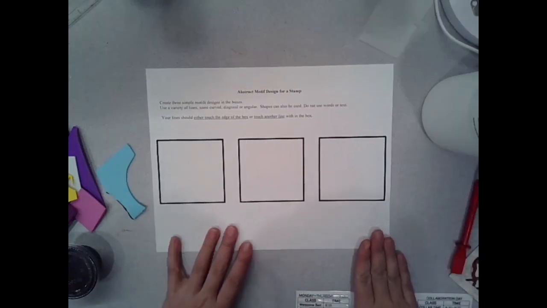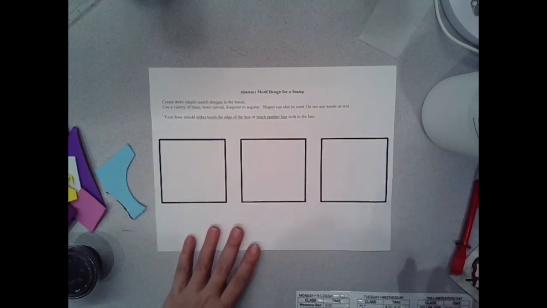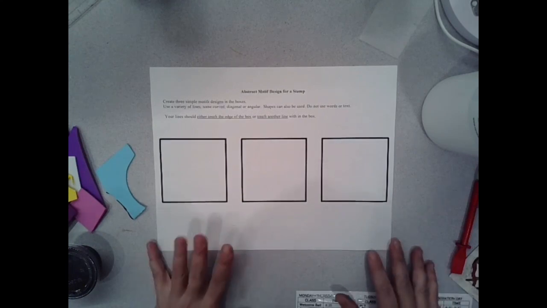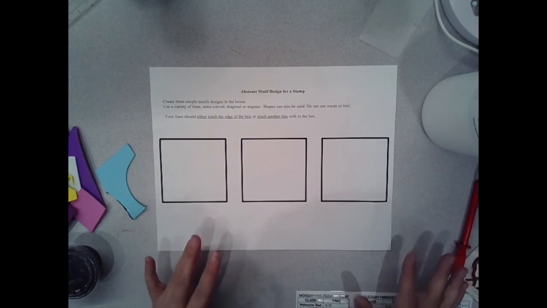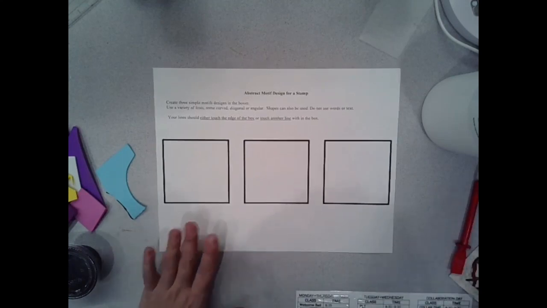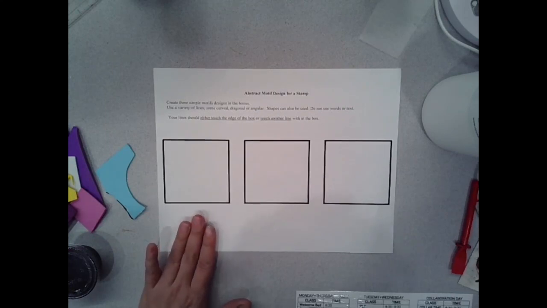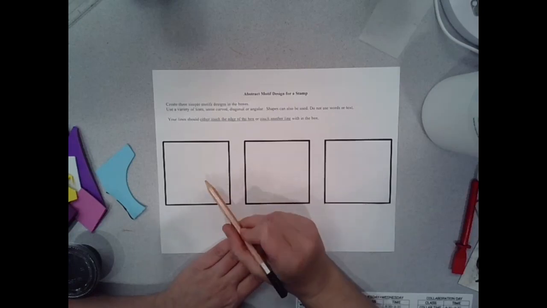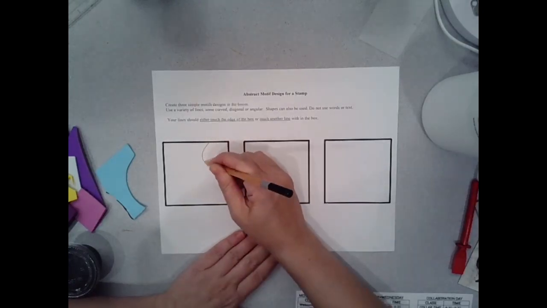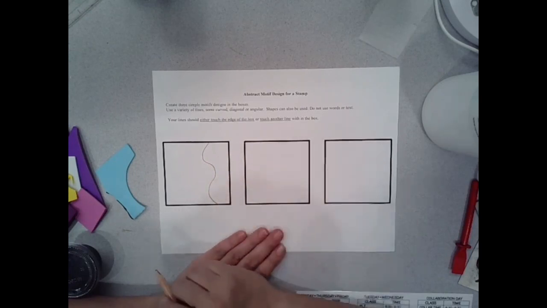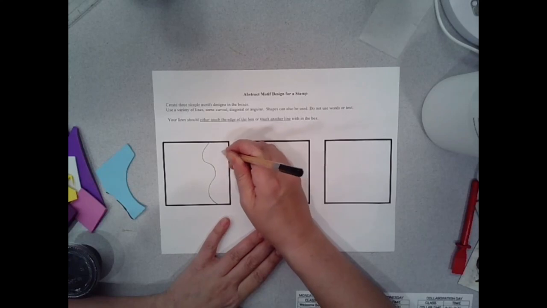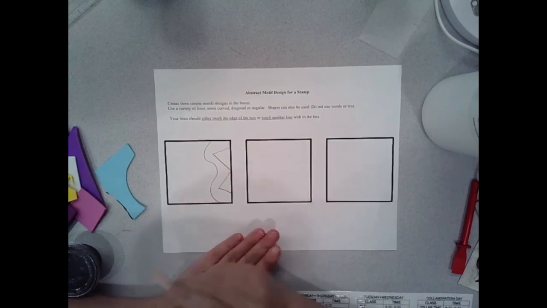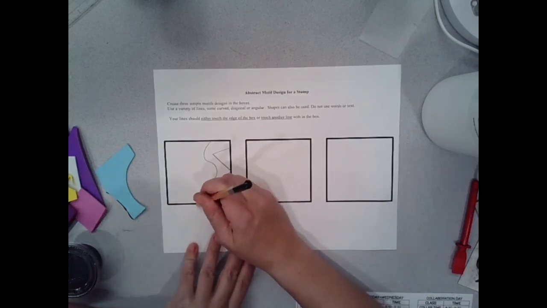Step 1 to creating a stamp is actually planning the motif. And the motif should be an image or abstract shapes. Those work best. I would say the easiest thing to do is abstract shapes. So when you get this worksheet, you're going to use a pencil and you're going to try to use a variety of lines. Maybe some are curved. Some can also be angular. And you could also use some shapes as well.